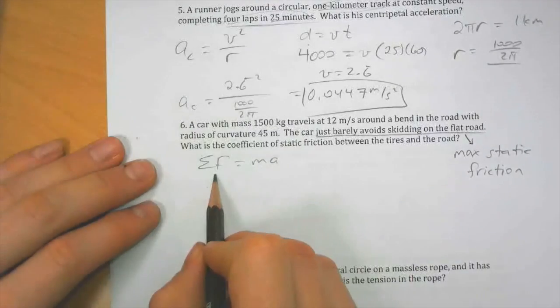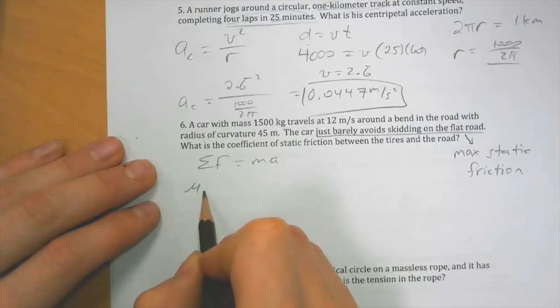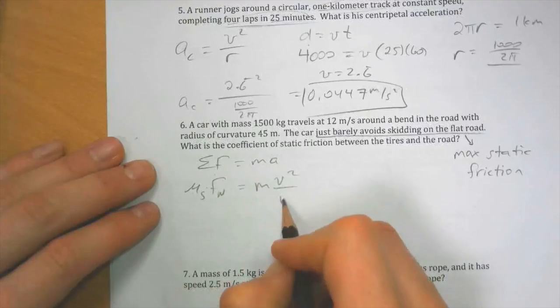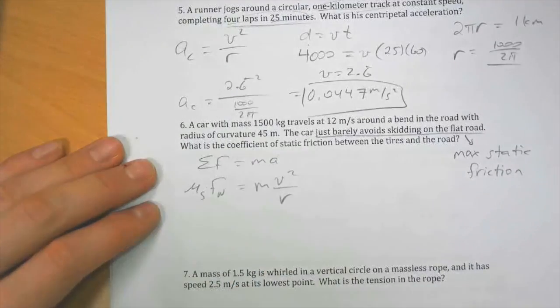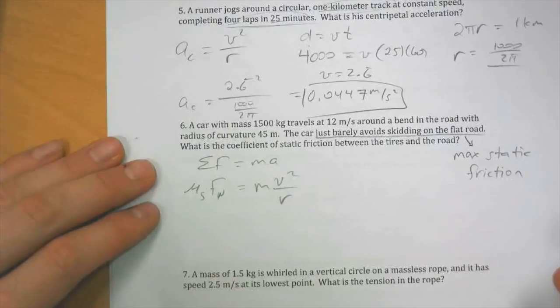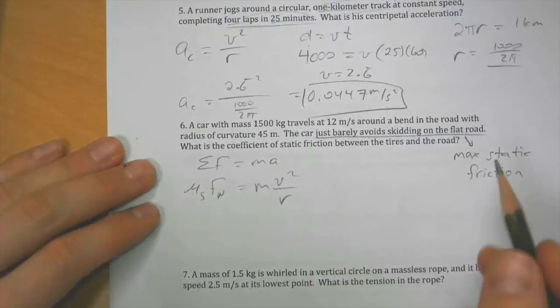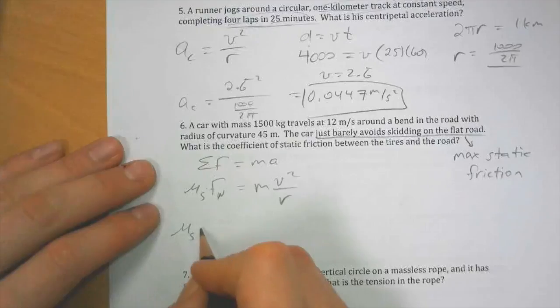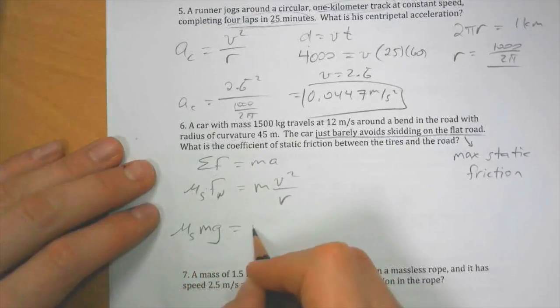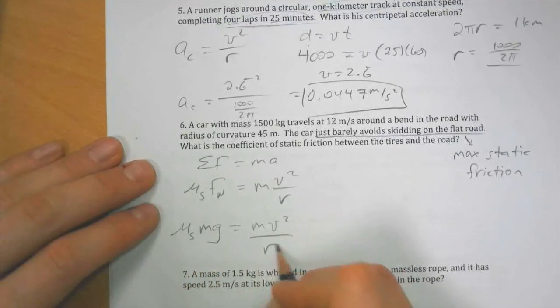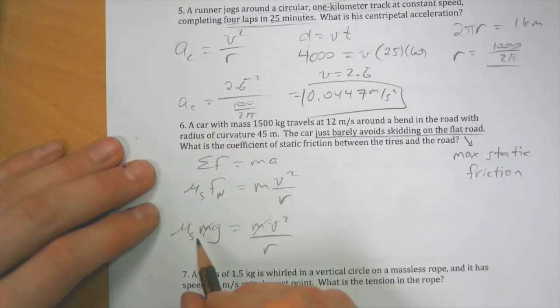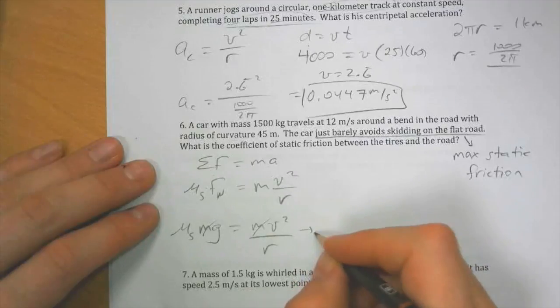The sum of the forces is the maximum value of static friction, mu_s times normal force, and our acceleration is centripetal acceleration, m v squared over r. In this case, in the vertical direction, the only forces acting are normal and gravitational, and the car is not accelerating in the vertical direction, so we know that normal is equal to mg. Then mass cancels out, and we can calculate the coefficient of static friction.